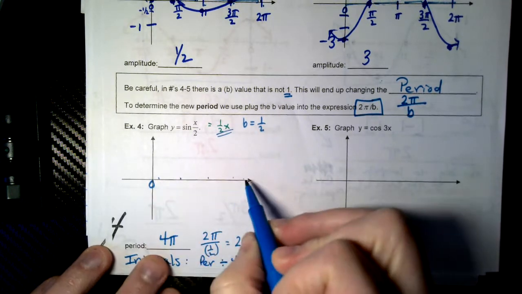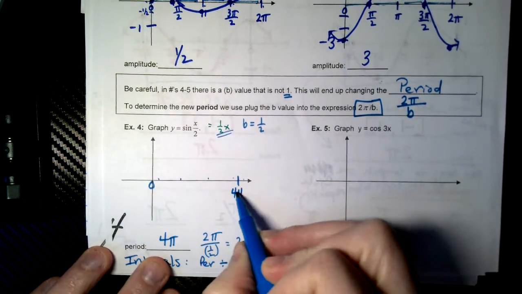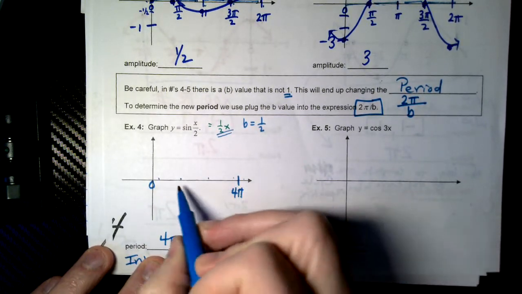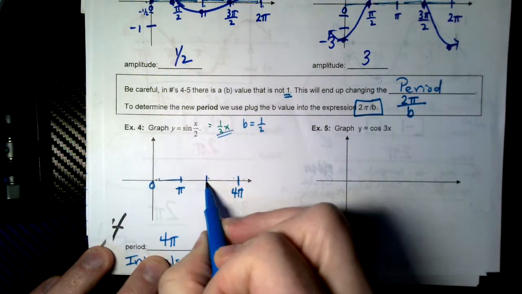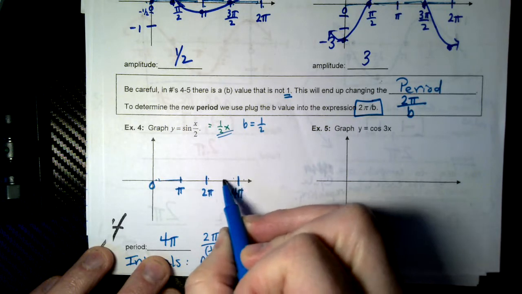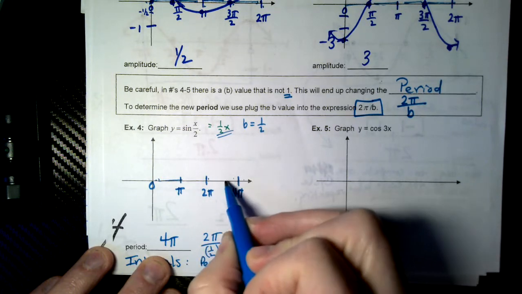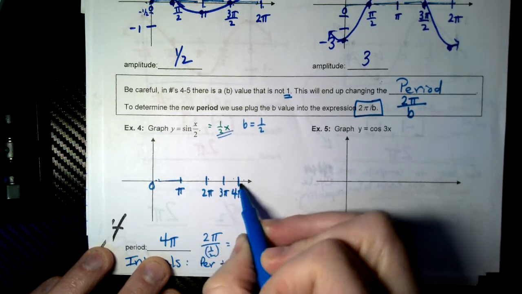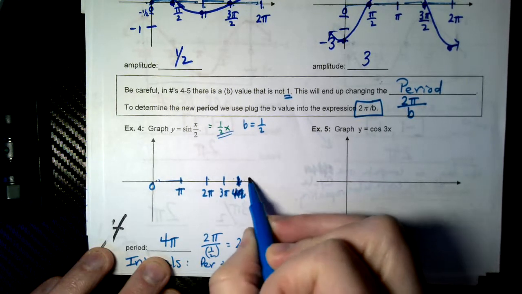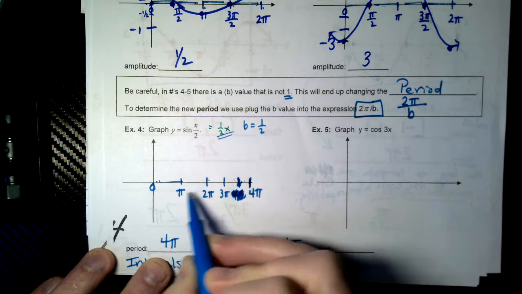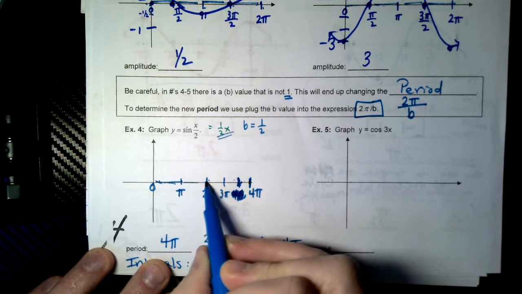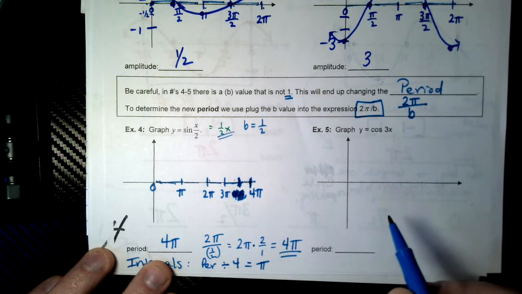It's going to start at 0. It's going to end at 4 pi, and I need all those spaces in between. Each one is a length of pi. So this will be 1 pi and 2 pi, and I didn't space it out real well, and 3 pi. Let me scoot this over a little bit, and 4 pi. Sorry about that. You want the pretty even looking spaces in between. Did not do a good job of that.